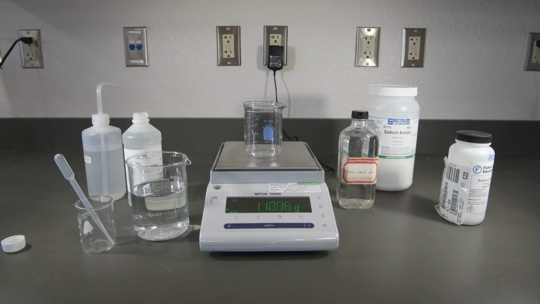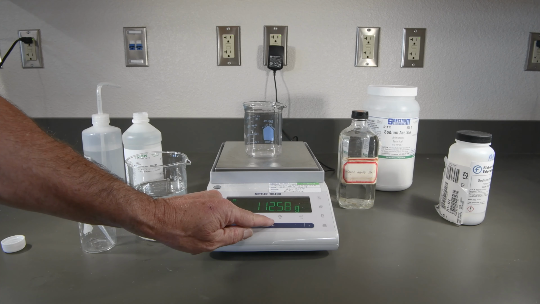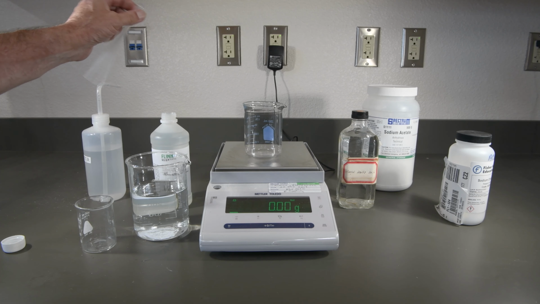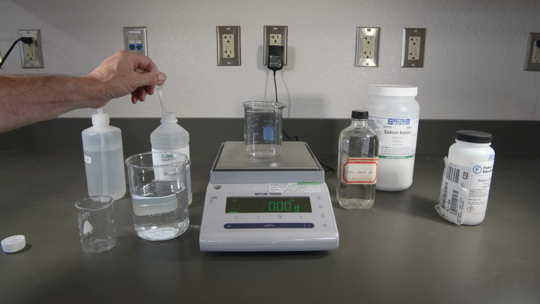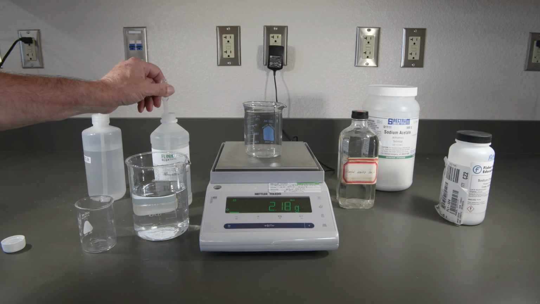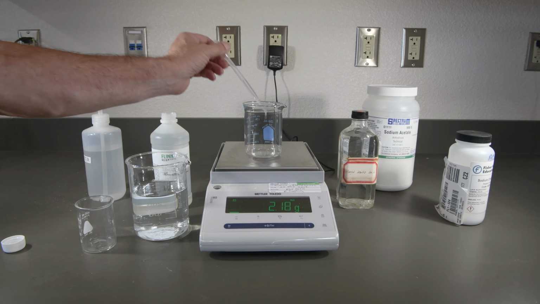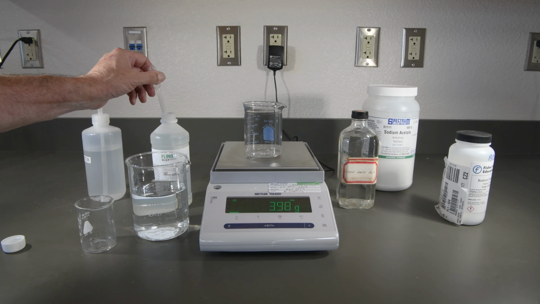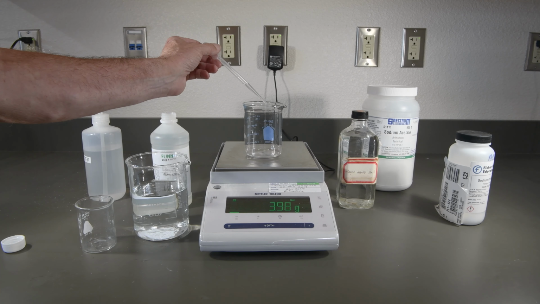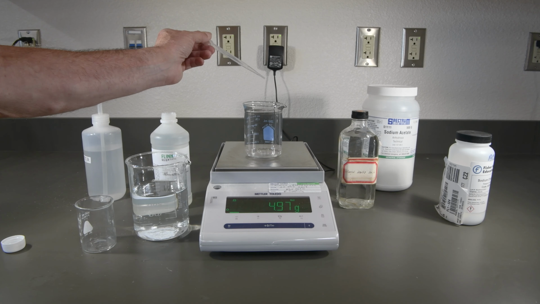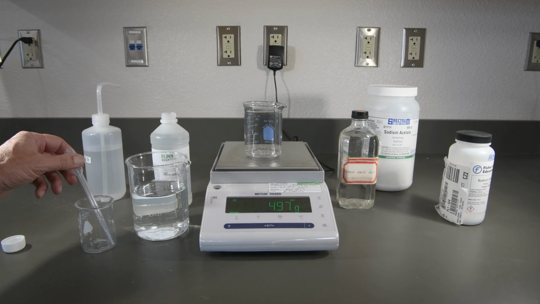So let's go ahead and get the mass of our beaker. And we'll tare that. And I think for a small amount here, let's just use a dropper to get our 5 grams. That should go pretty quickly. All right. See if we can sneak up on it here. That looks pretty good.